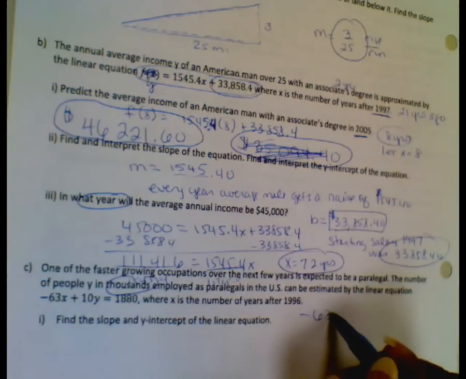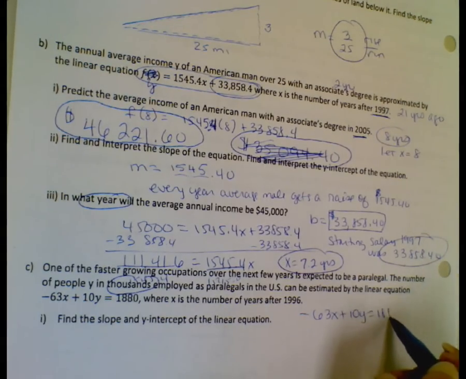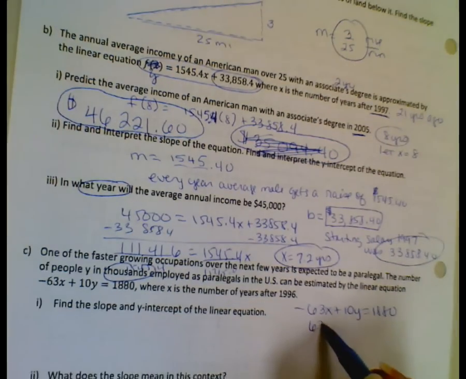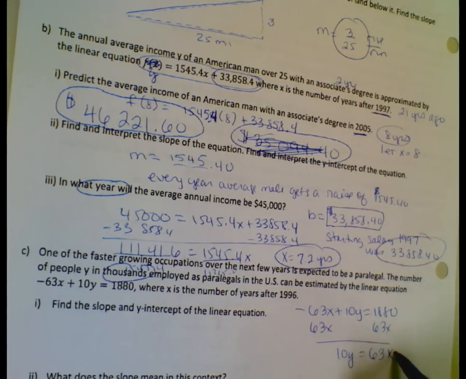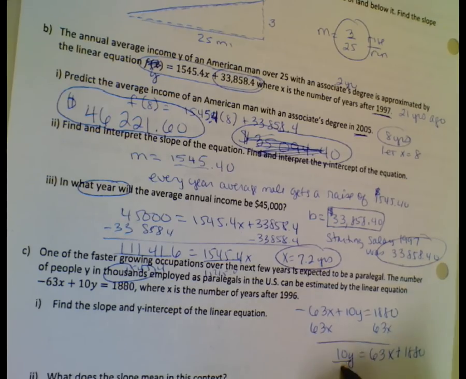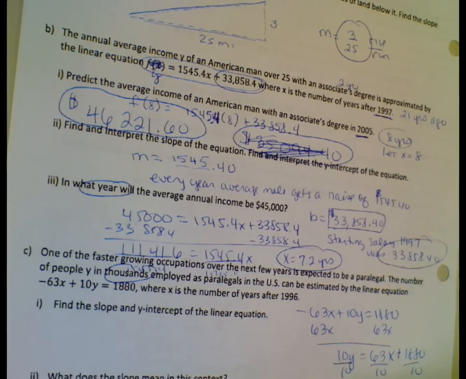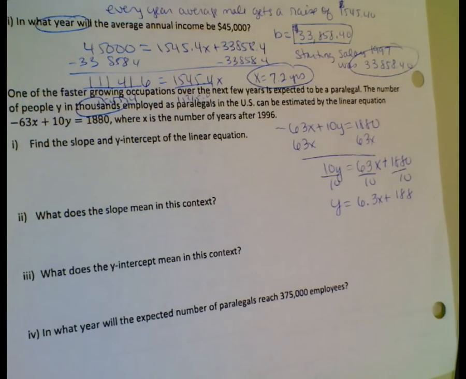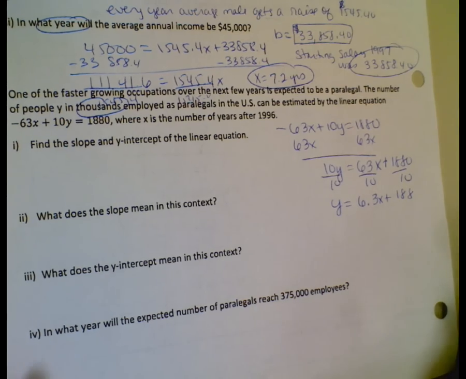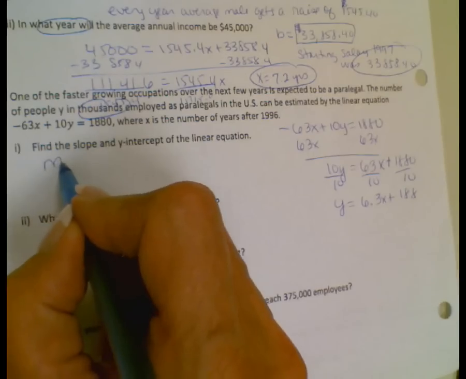So let's write this equation over here and let's solve for y. So let's add 63x to the other side. And then divide everything by 10. So that's 6.3x plus 188. This is your slope-intercept form. So find the slope and y-intercept of the equation. So the slope is 6.3.